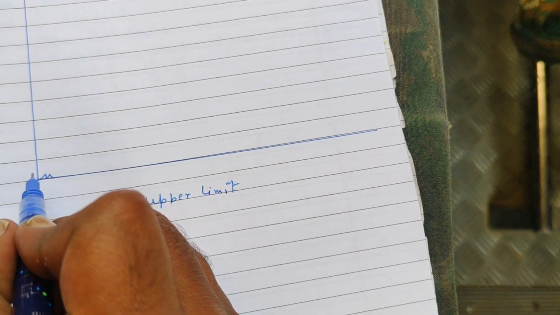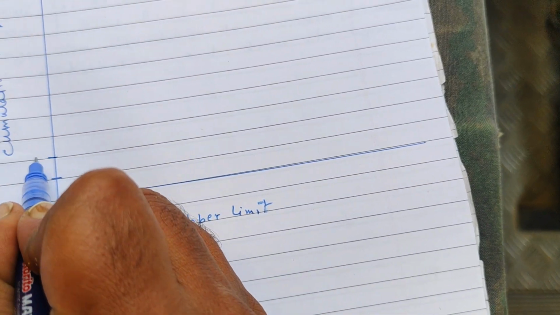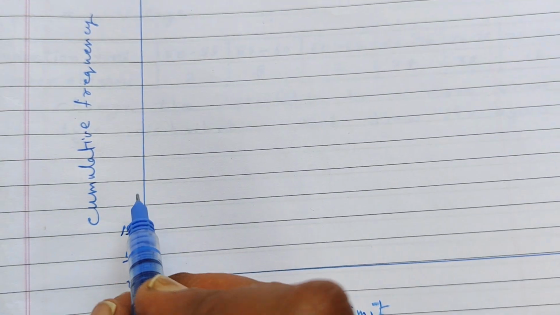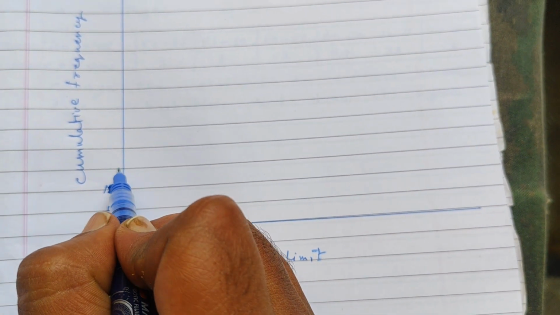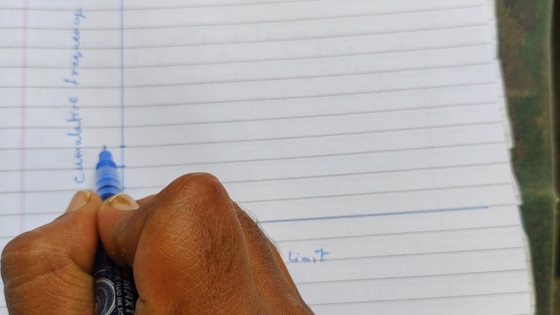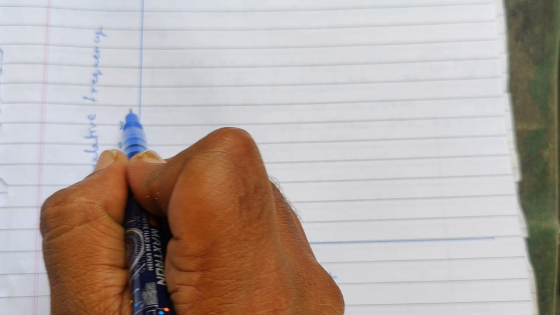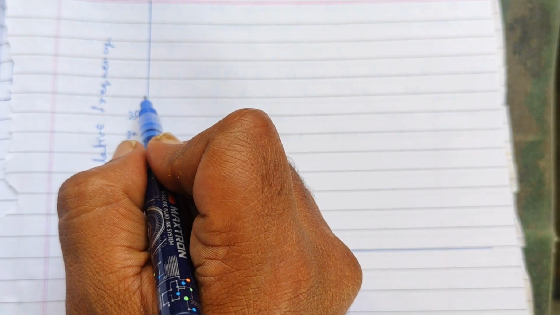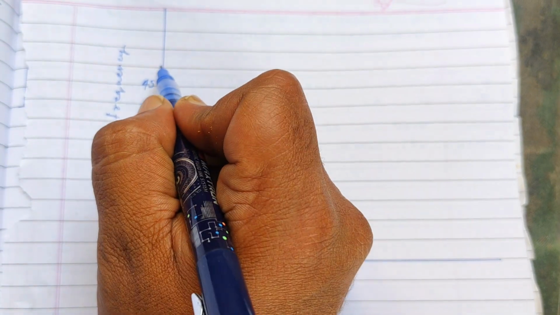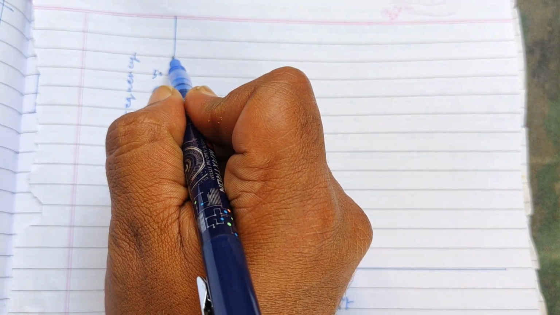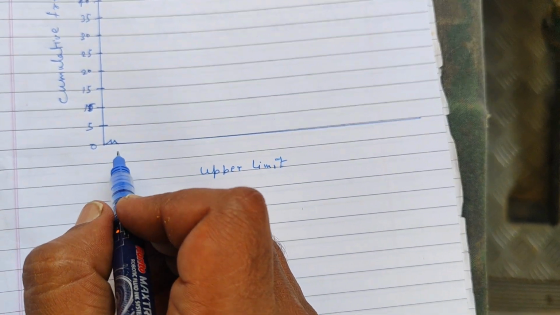Here the values on the axis are 0, 5, 10, 15, 20, 25, 30, 35, 40, 45, 50 and 55. So here we make the given graph.